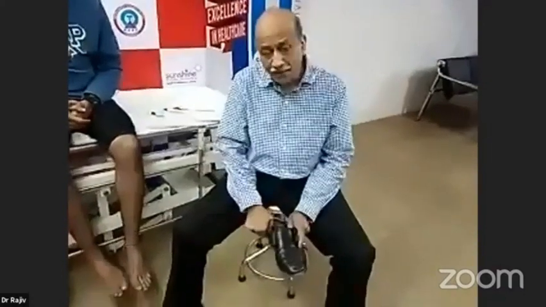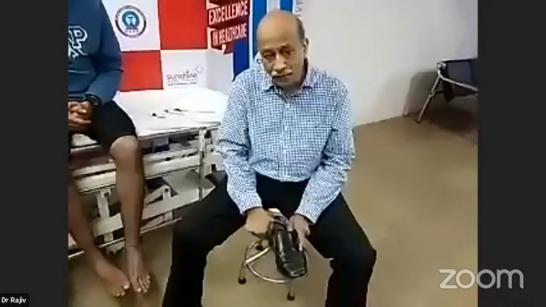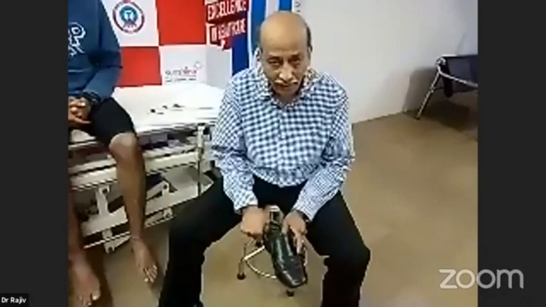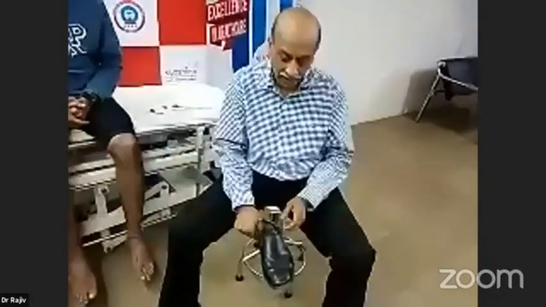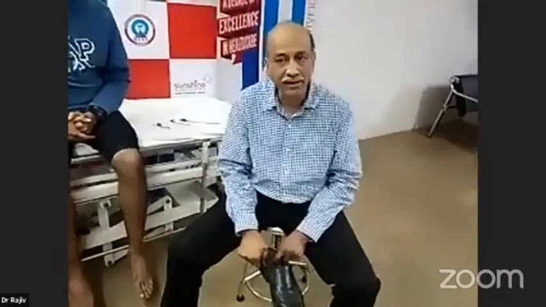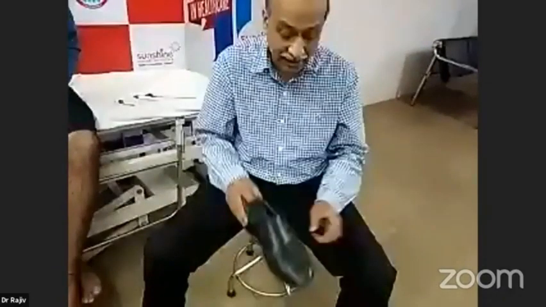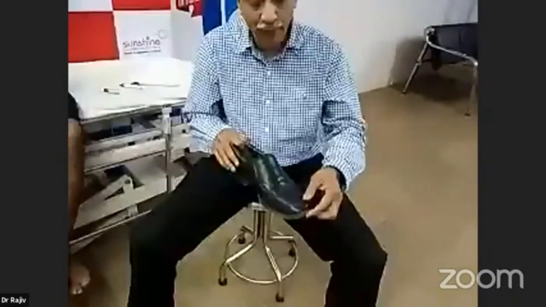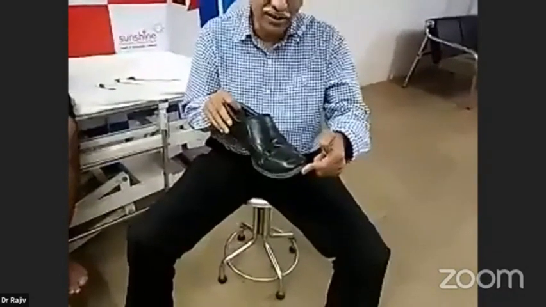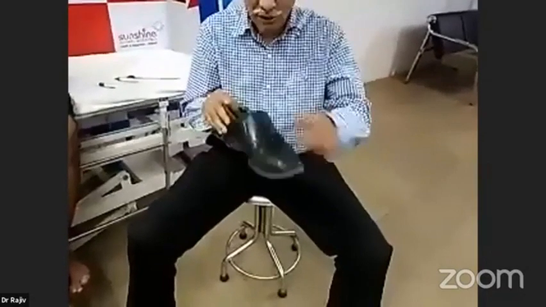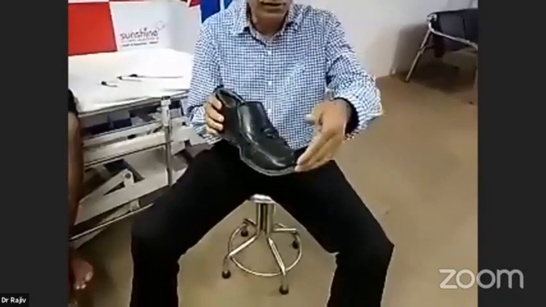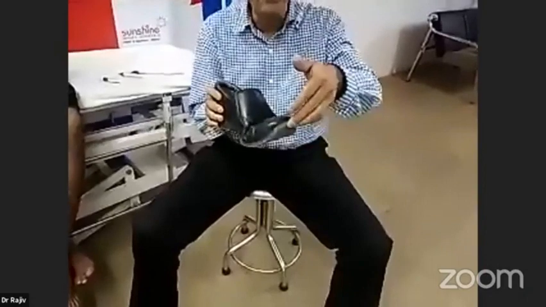For a footwear of a sportsman, for a footwear of a normal person who is going into walking and running and exercises, there are two important footwear tests which we should be asking the patient to do or we should be doing. So the first important footwear test is called a flexion test. You hold the footwear with one hand and you try to flex the footwear from the front.